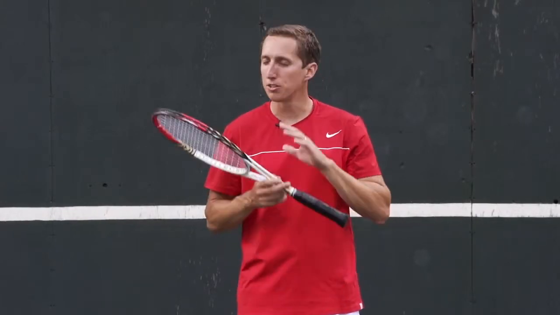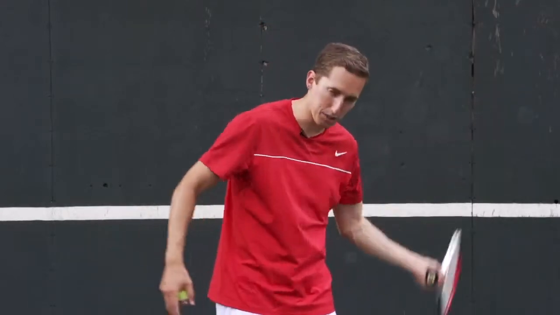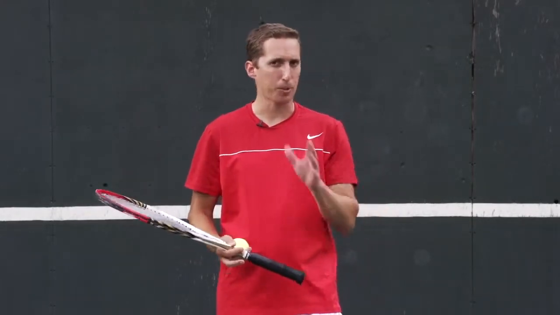And now there's a lot of little technique tips that we could get into as far as how to execute that most effectively and make the most amount of topspin, etc. But we're just going to keep it very simple today. I'm going to give you a drill that you can work on. If you're struggling with creating any topspin at all, I know a lot of players do, then this is something you're going to want to do.